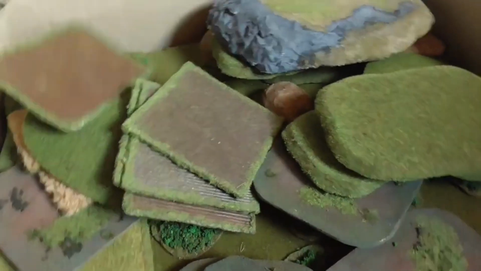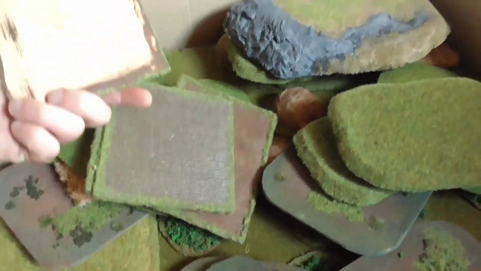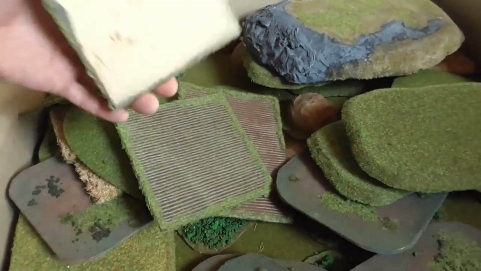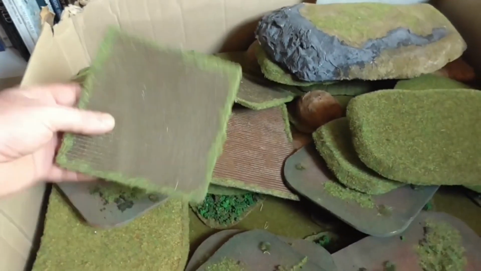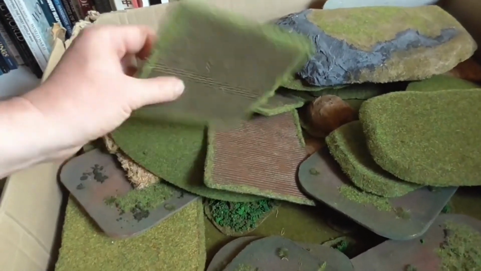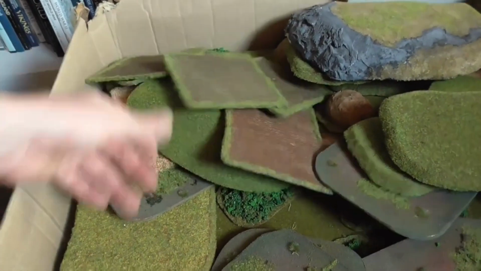There's the other. I knew there were some more ploughed fields in here, so there's the other ones on smaller bases, all again just 2mm MDF. This is just offcuts. You can go to any hardware store and ask them for MDF offcuts, and they'll probably also cut it down for you as well, so you can get random shapes and random sizes.